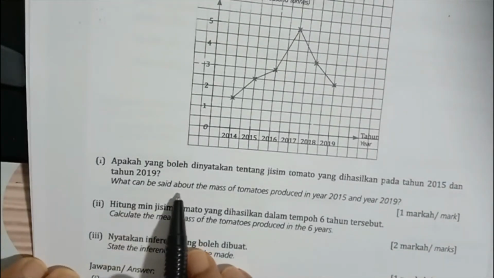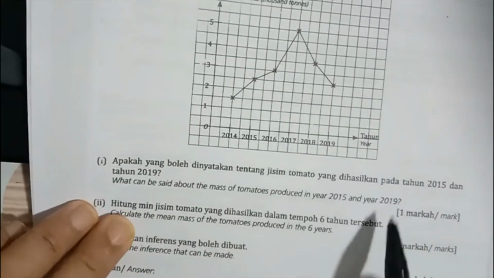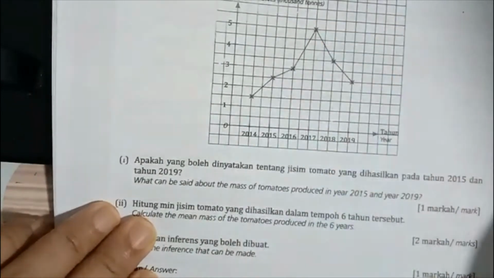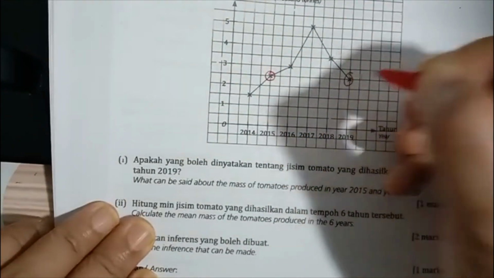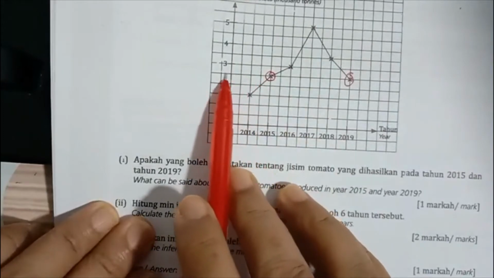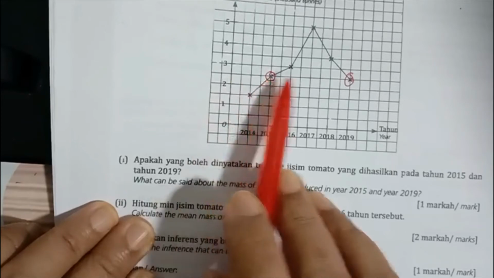What can be said about mass of tomato produced in 2015 and 19? Okay, 15 is here. 15 and 19. So sini berapa bacaan dia? Is 2.5 thousand tons. So dia sama.